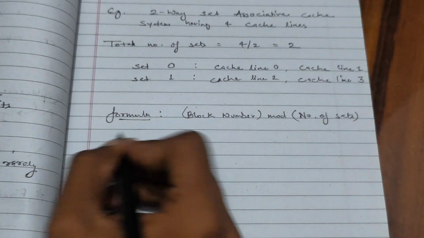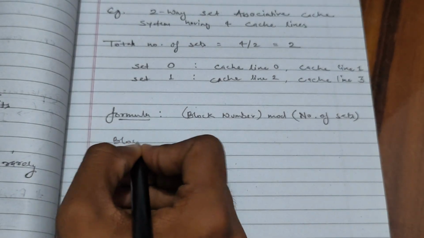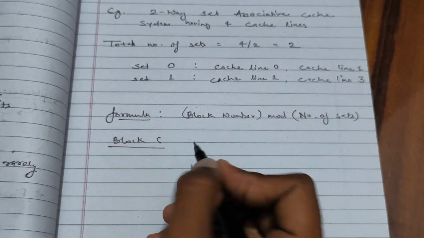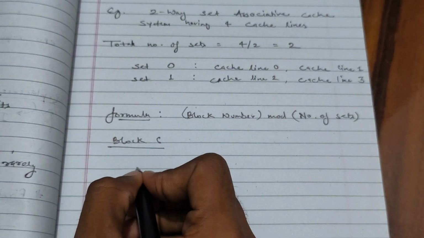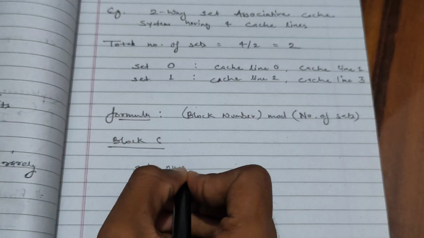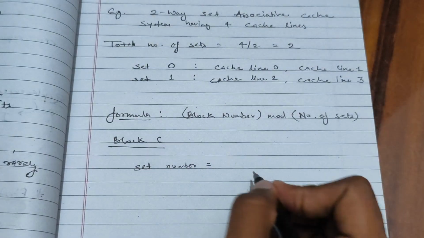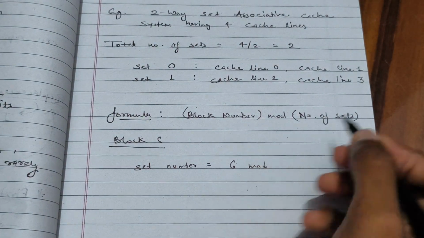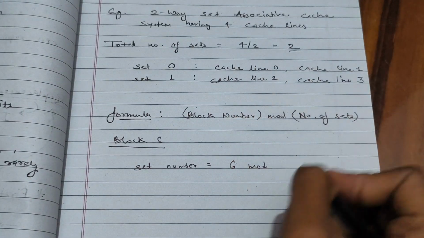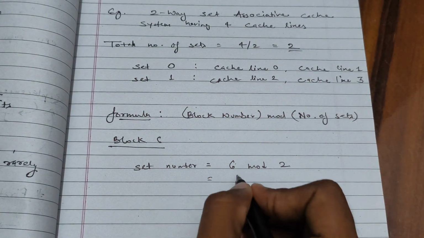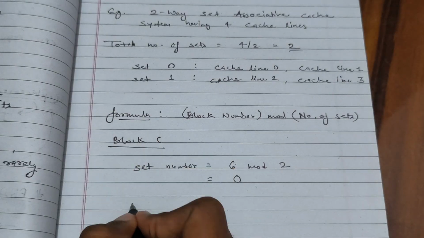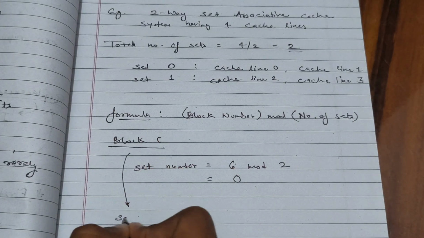For example, let me take a random block 6, right? The set number would be 6 mod the total number of sets, which is 2. 6 mod 2 comes out to be 0. So block 6 would be mapped to set 0.